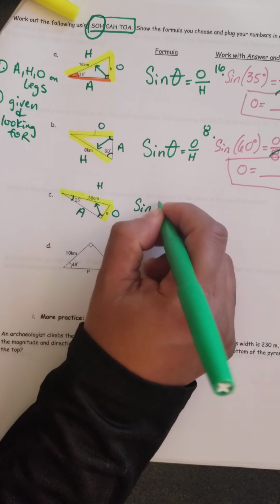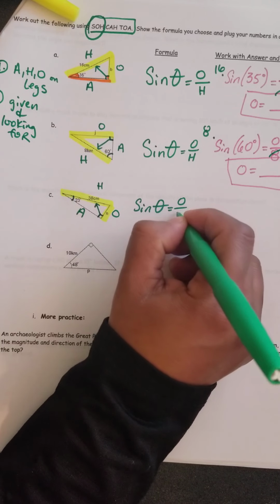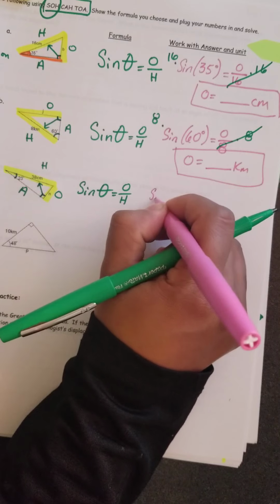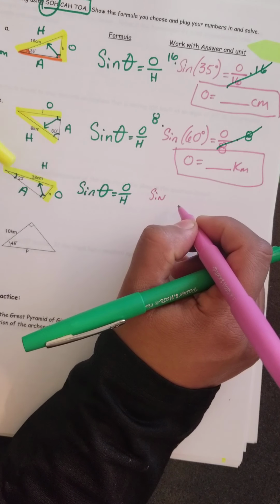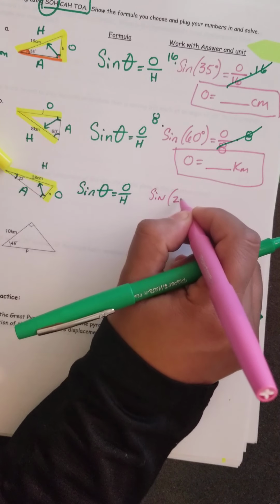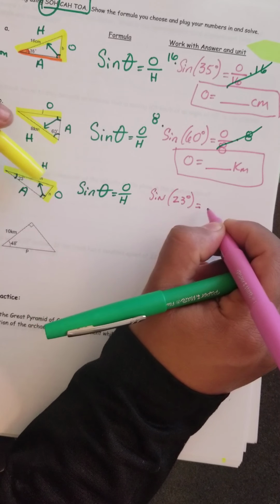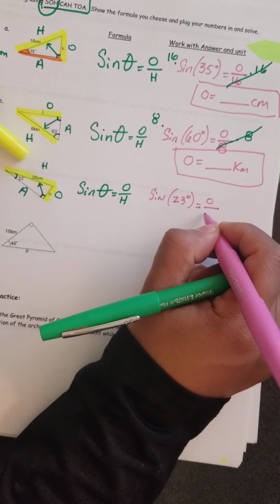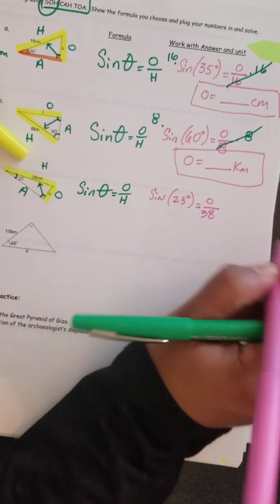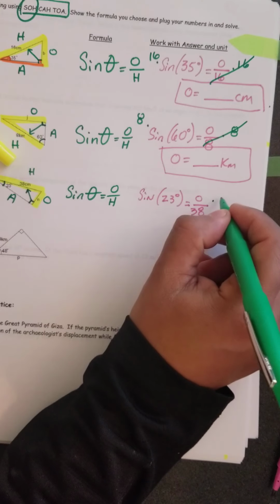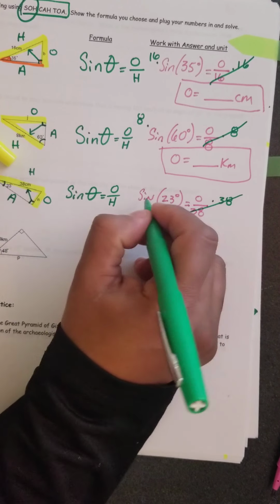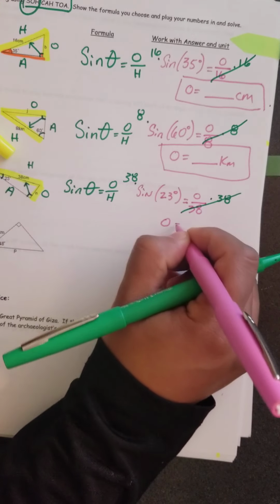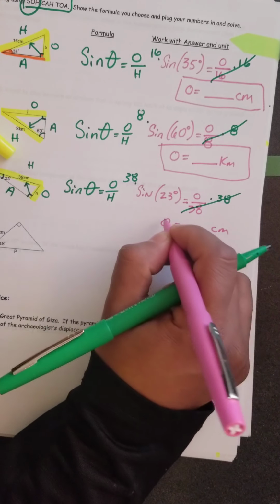So the sine of the theta is O over H. Or the sine, we're not going to use theta, we're going to use the degrees of 23 degrees equals O, which again is my unknown, over 38 centimeters. Multiply this side by 38. That cancels. Multiply this side by 38. O equals blank centimeters.